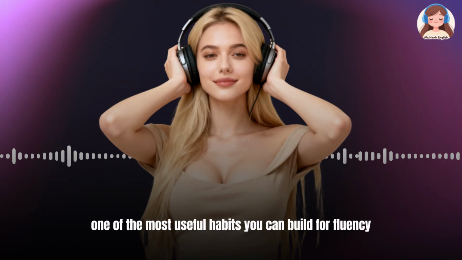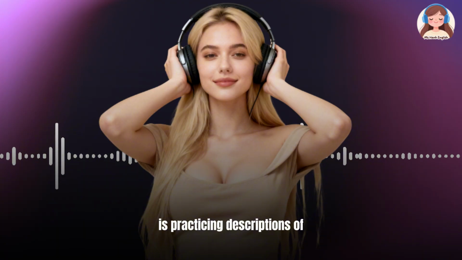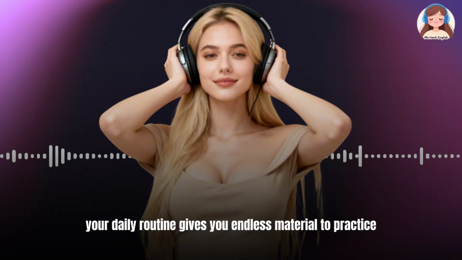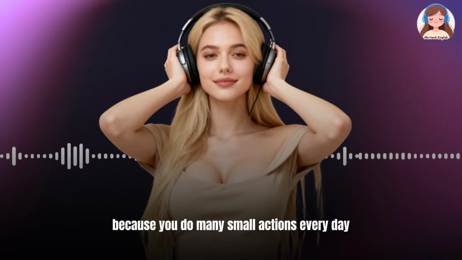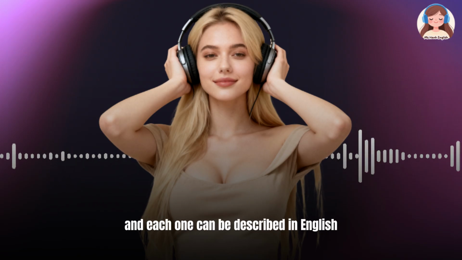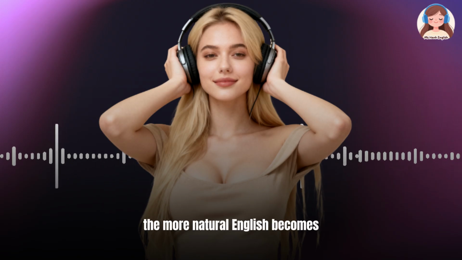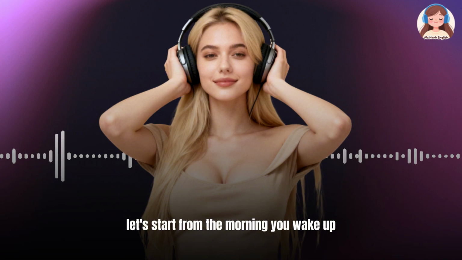One of the most useful habits you can build for fluency is practicing descriptions of your daily routine. Your daily routine gives you endless material to practice because you do many small actions every day, and each one can be described in English. The more you describe your daily life, the more natural English becomes. Let's start from the morning.